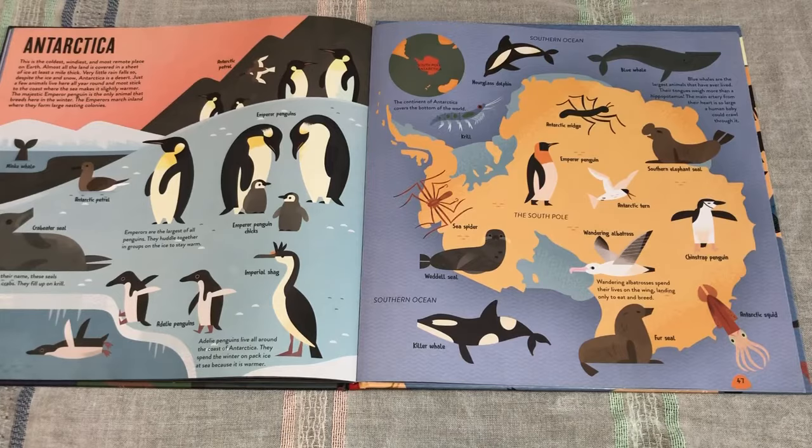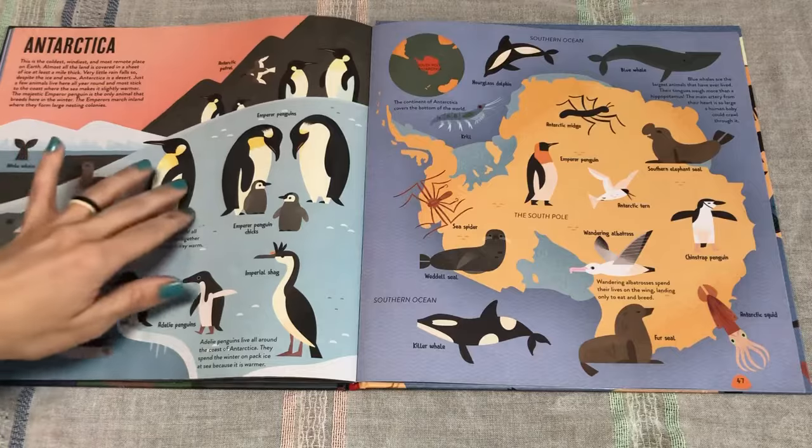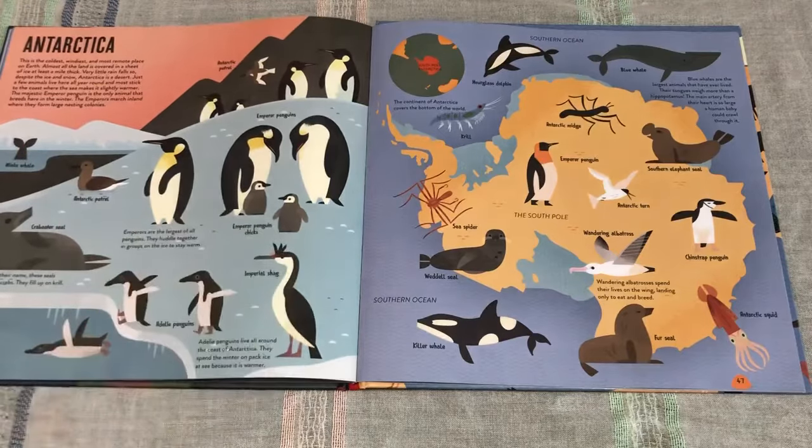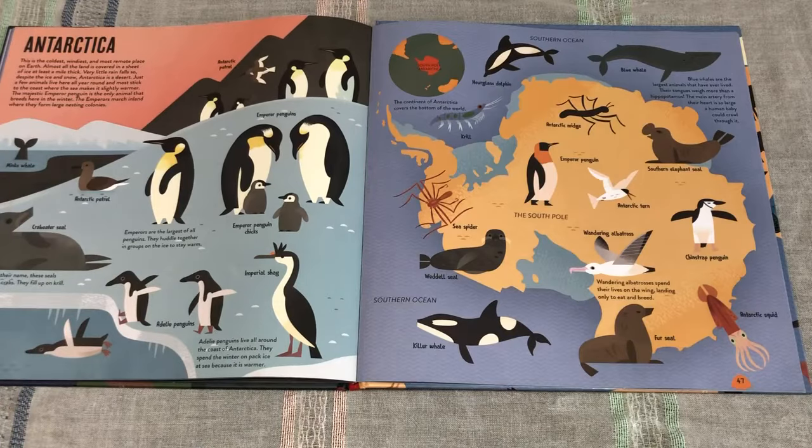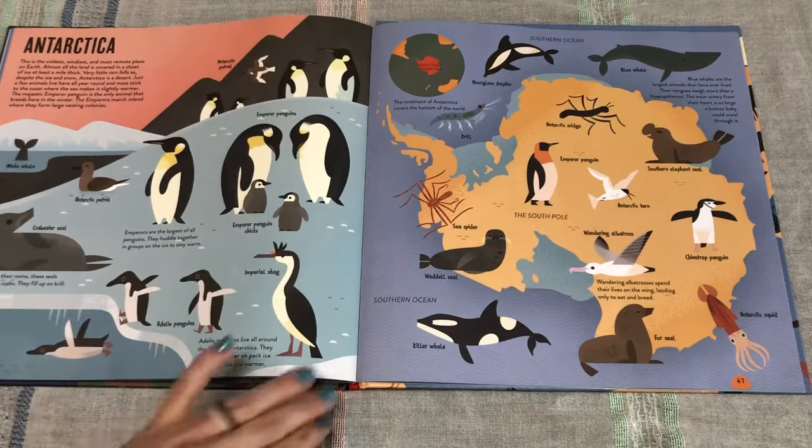Just a few animals live here all year round, and most stick to the coast, where the sea makes it slightly warmer. We have emperor penguins and their chicks. We have Adelie penguins. You have a crab-eater seal and more.